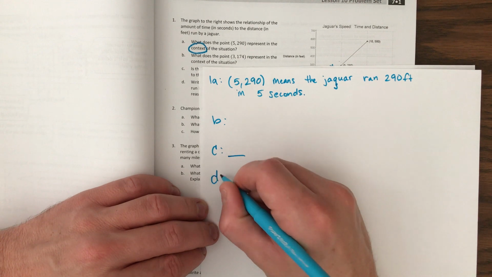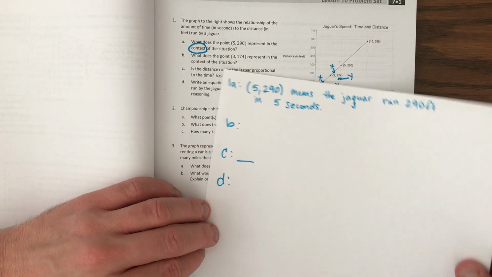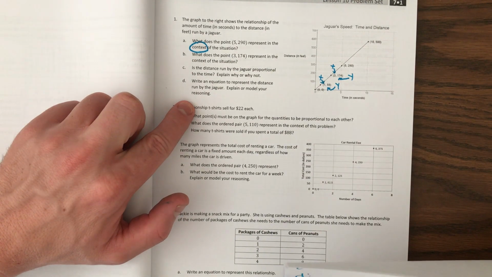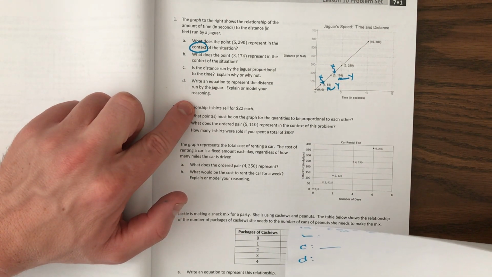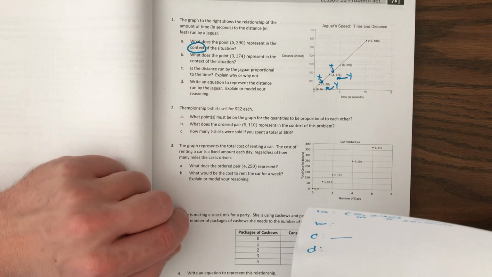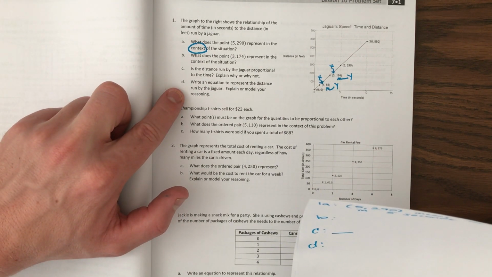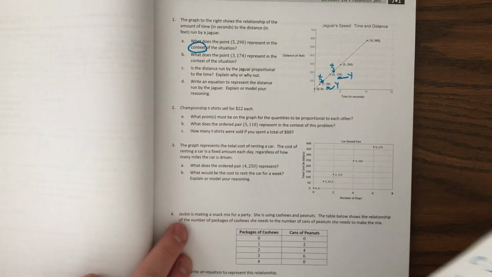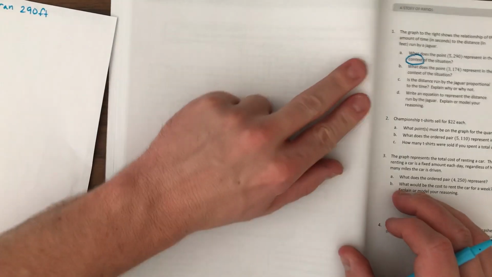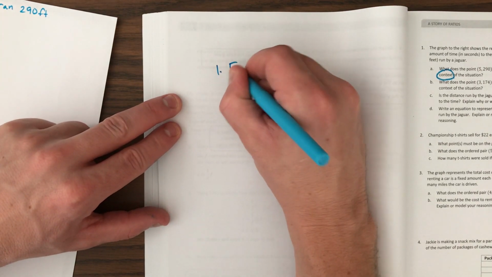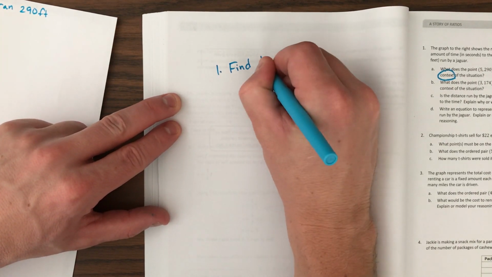We're cruising through. All right, D says write an equation to represent the distance run by the Jaguar. Explain or model your reasoning. Okay, so I'll help you with this. We need to write the equation. Well, step 1 to getting an equation, I'll write these 2 steps again. Step 1, find the k for the relationship.